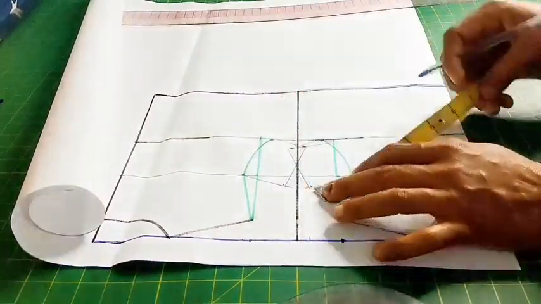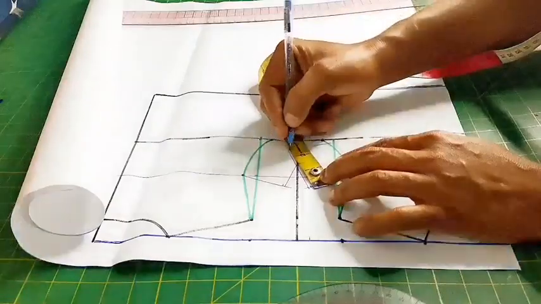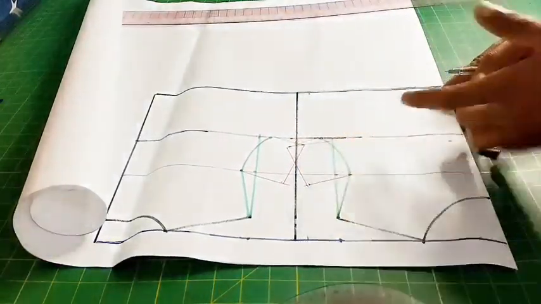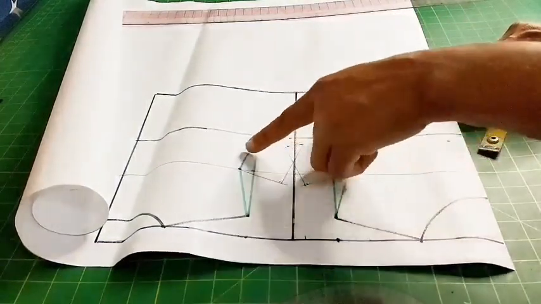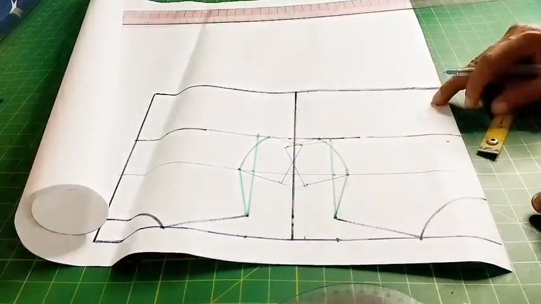Then you determine the width of your cape. Mine is 2.5. I've already marked it here, and I connected it using my chest line as a reference point because it's almost 2.5. So this is going to be my cape, and I also mark it for the back. So next I'm going to trace my cape out before we cut out this pattern.